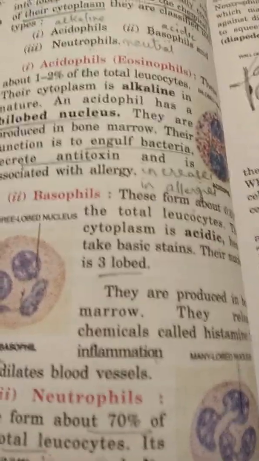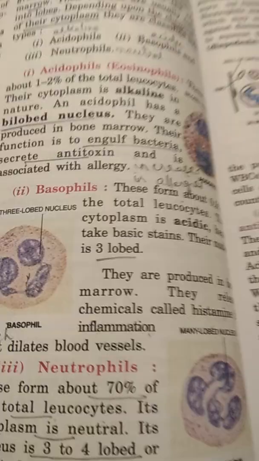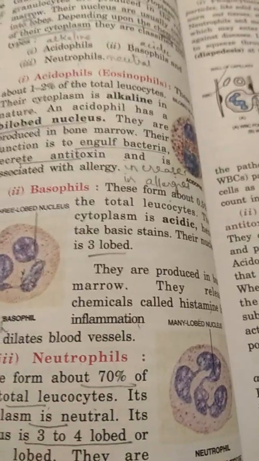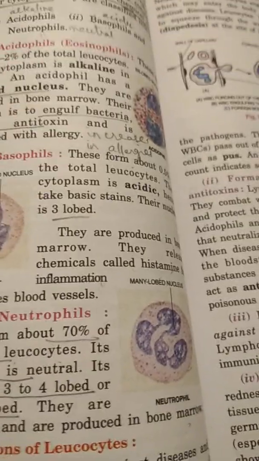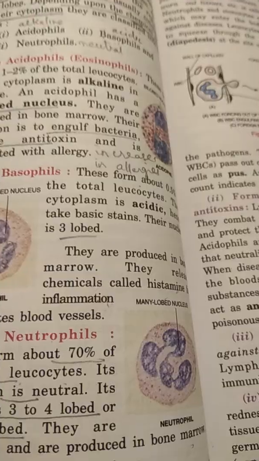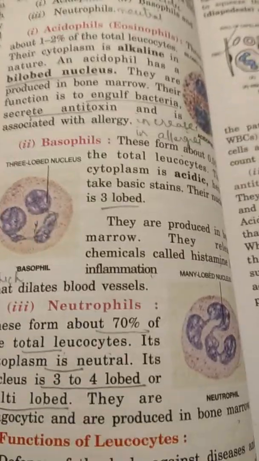In one way or the other you will find the different types of white blood cells working to protect our body against harmful microorganisms, to develop resistance in the body, to fight against infection.